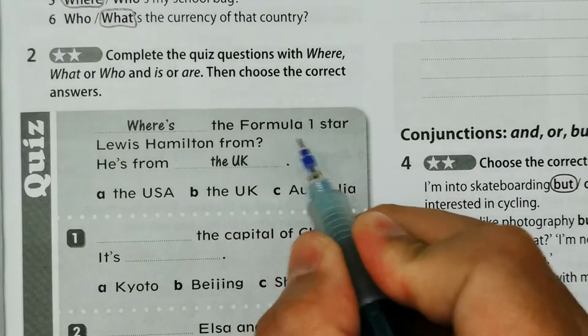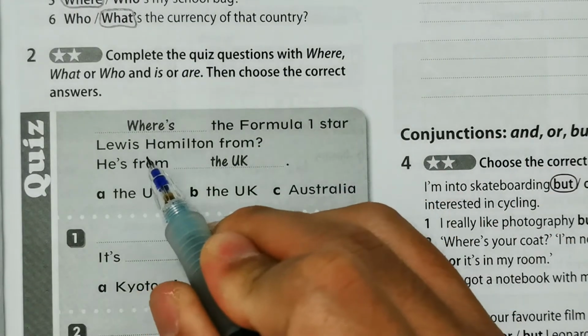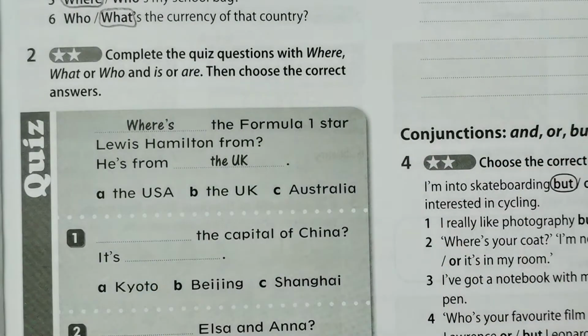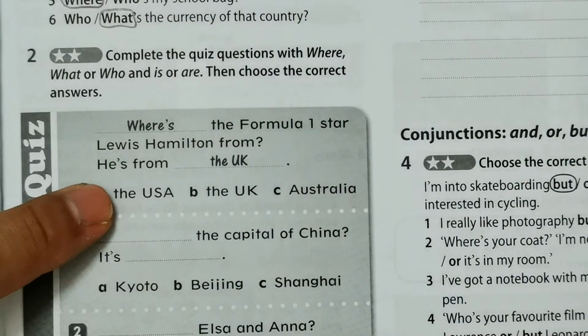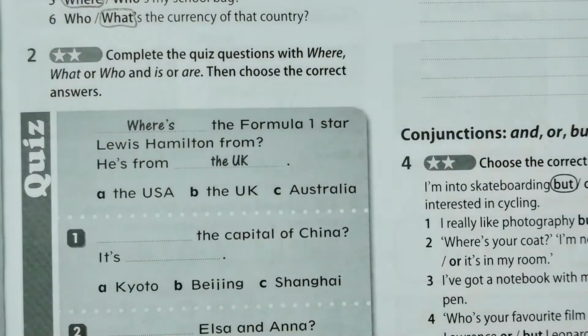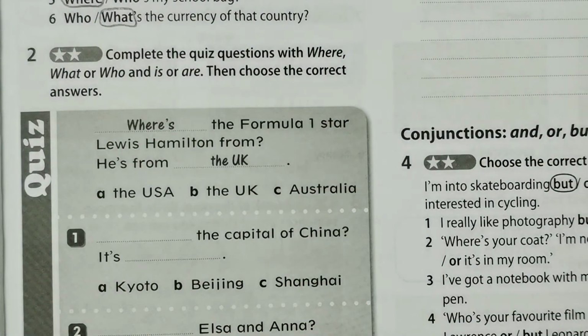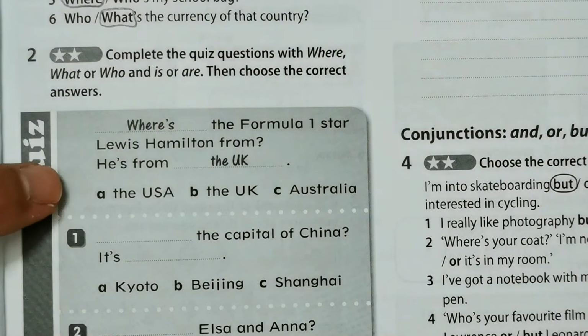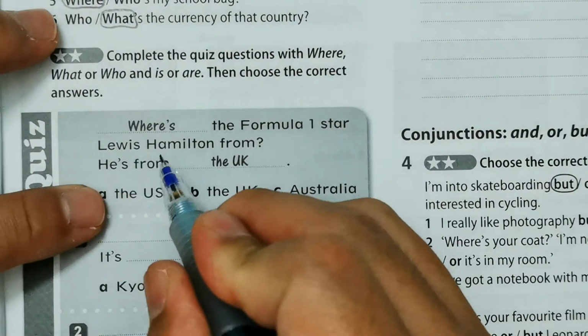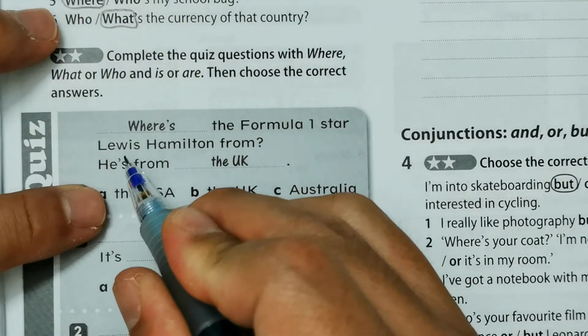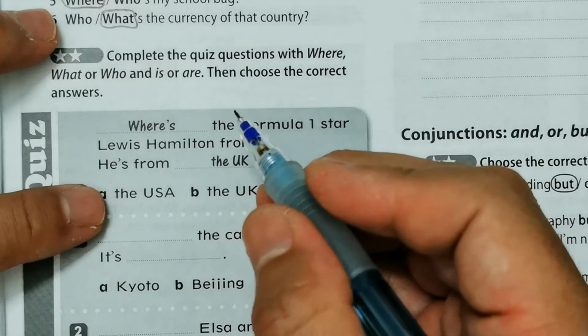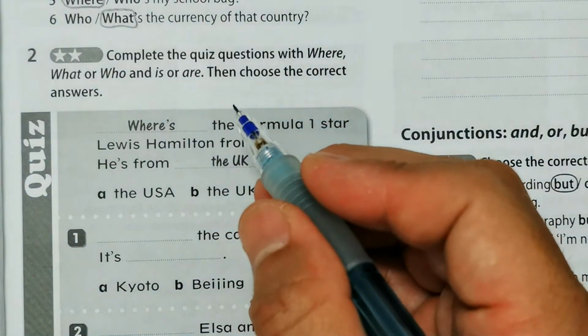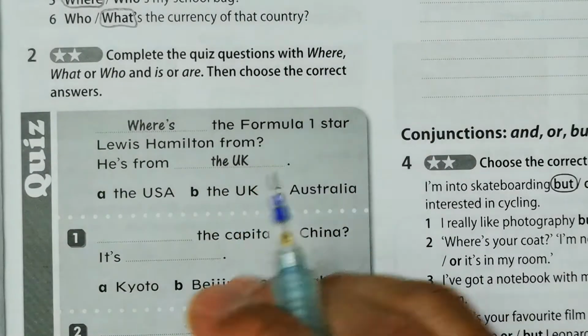Where's the Formula 1 star Lewis Hamilton from? So he's from the UK. So we have the answer, the United Kingdom. So this is a famous race driver here. So born something around 1985, if not mistaken.